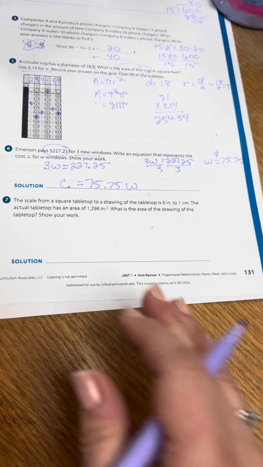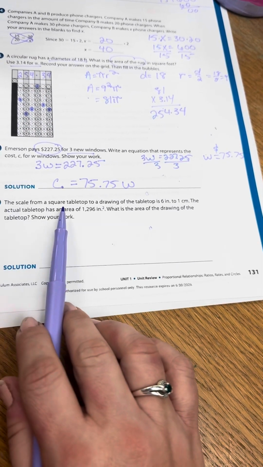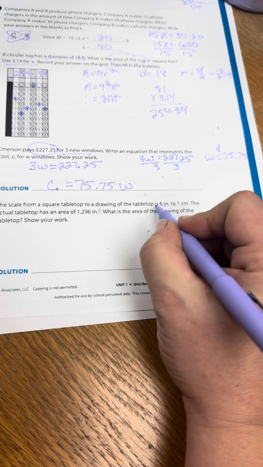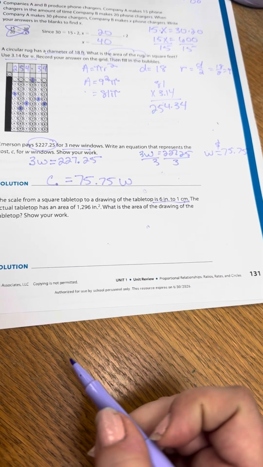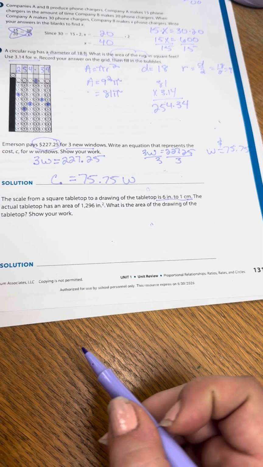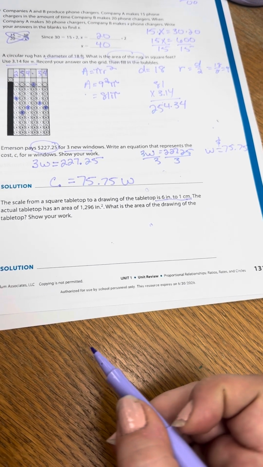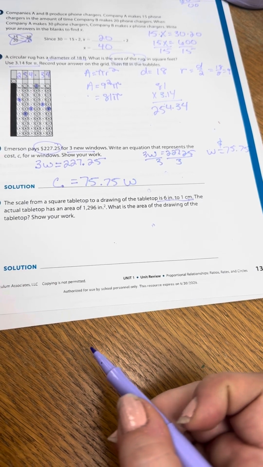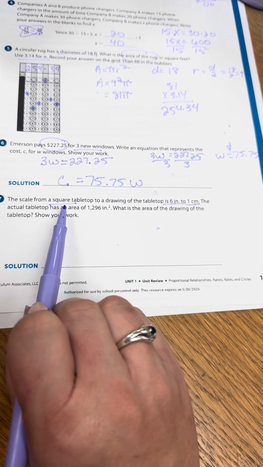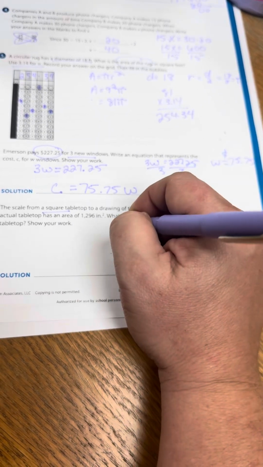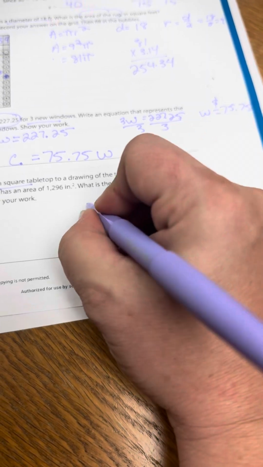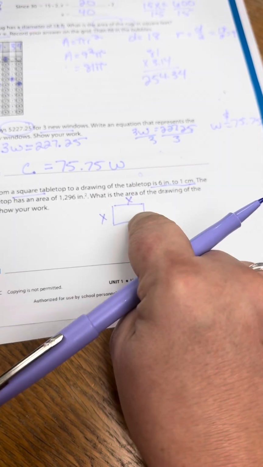All right, number 7. The scale from a square tabletop to a drawing of a tabletop is 6:1. Okay, so I have 6 inches to 1 centimeter. The actual tabletop has an area of 1,296 inches squared. What is the area of the drawing of the tabletop? Show your work. Okay, so one thing we need to notice is that it says it's a square tabletop. So our table is square. But this side and this side are going to be the same.